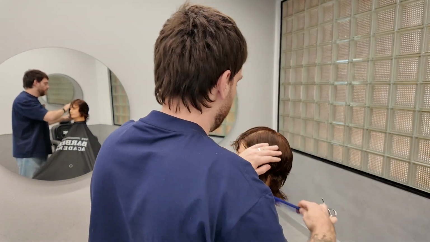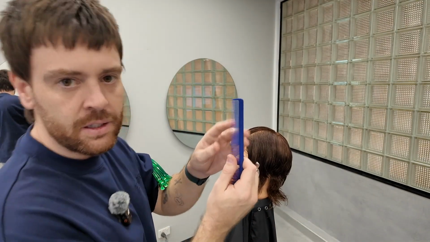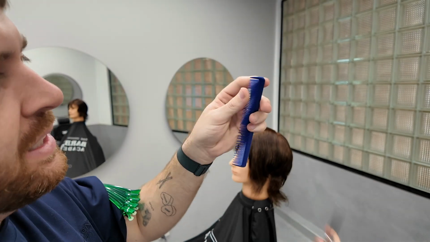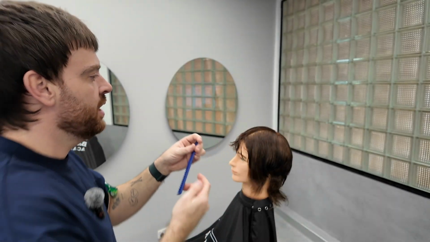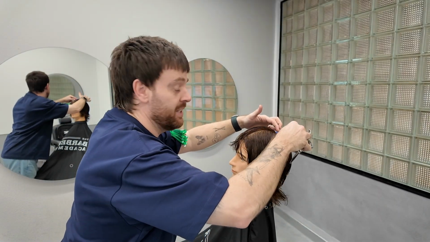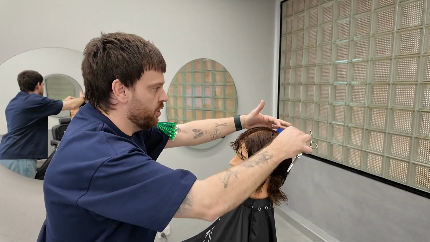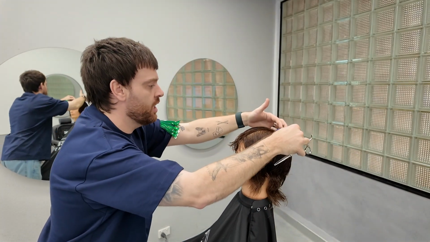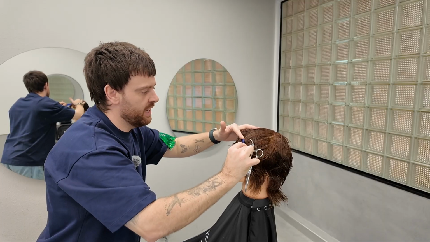Now, a really good one for if you're struggling with your sectioning is using these lovely combs that we have. Most combs have this. There's a little kind of thicker spot up the top. Now, the thicker spot is going to drive where you are going to section. So putting my finger on top of the comb like this, I'm applying pressure, which is going to provide me with a clean section.